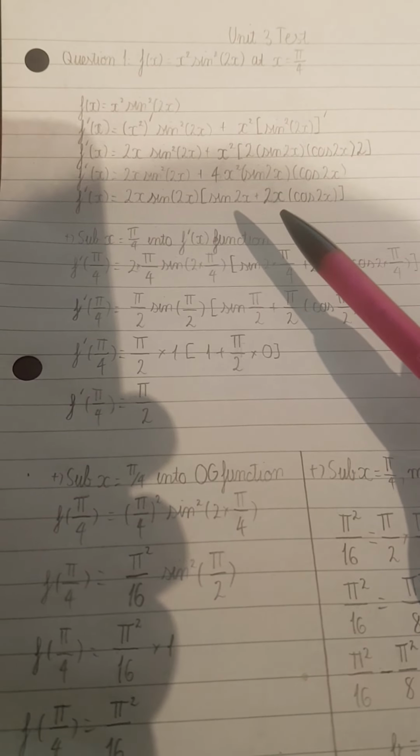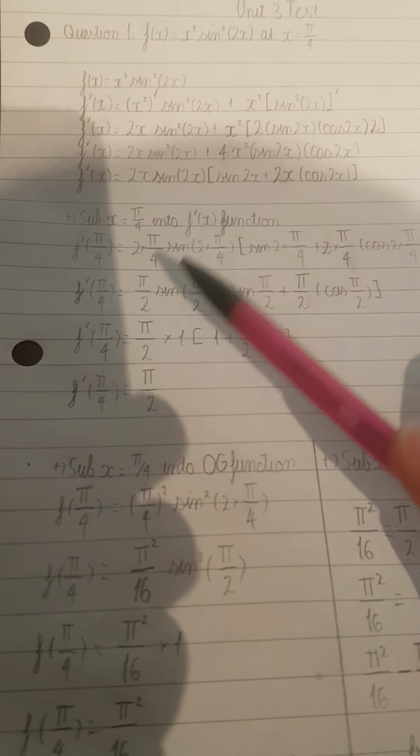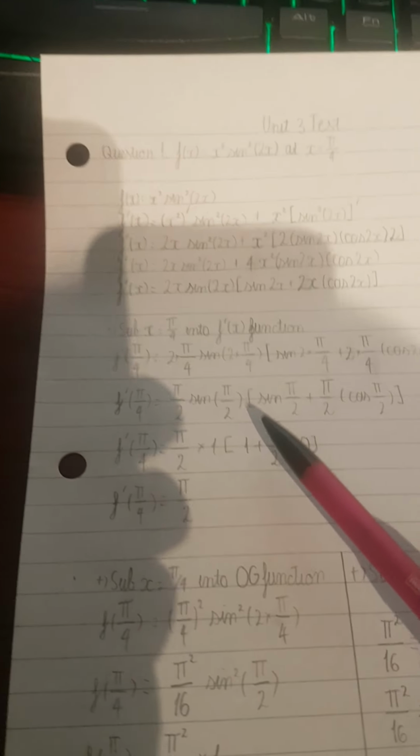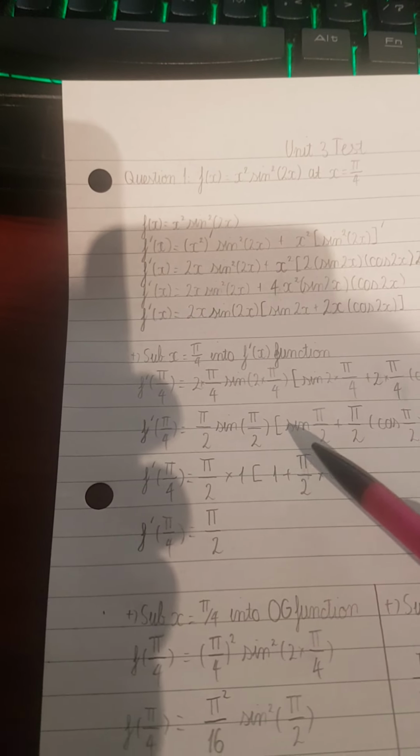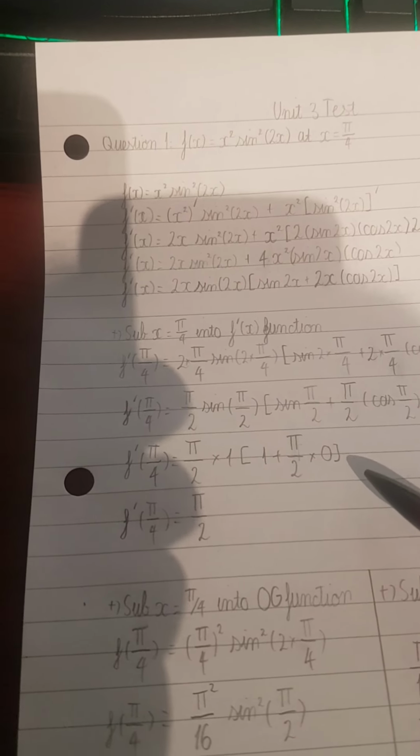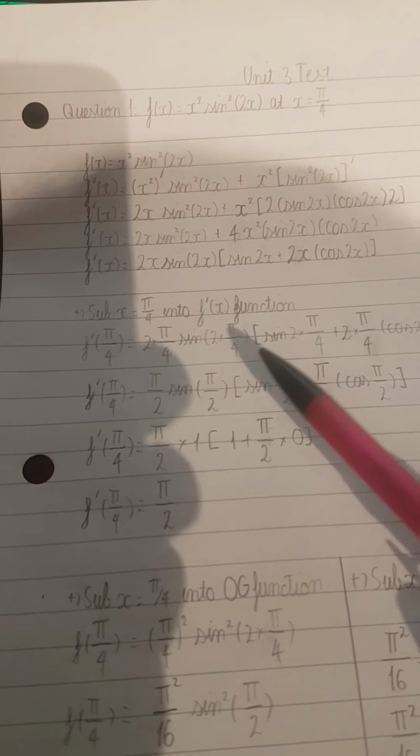So we finished finding the derivative, and now we need to find the slope of the tangent line. So we do the substitution of x equal pi over 4 into the derivative function.